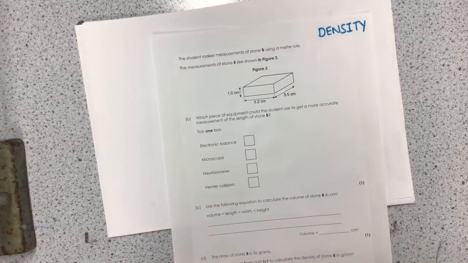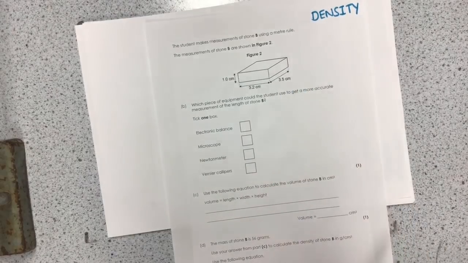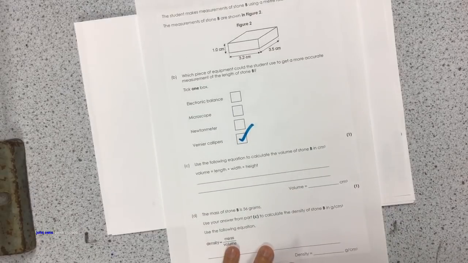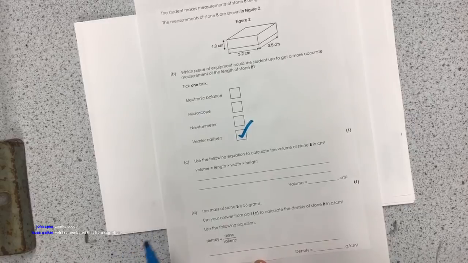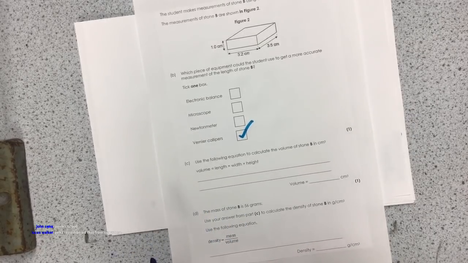So which piece of equipment could the student use to get a more accurate measurement on the length of the stone? So obviously they've used a metre ruler and it's the vernier calipers that would give you the more accurate measurement on the length of the piece of stone. Use the following equation to calculate the volume, so it's actually literally giving it to you, so it's just times in all those three numbers together, to give you an answer of 11.2.